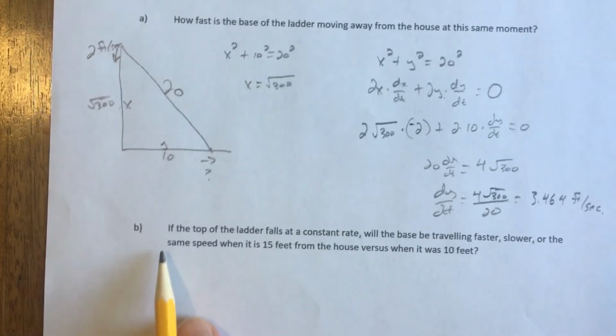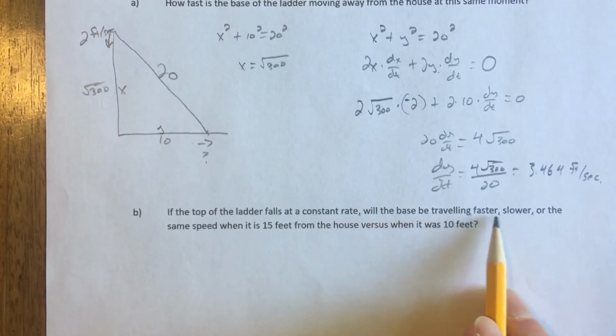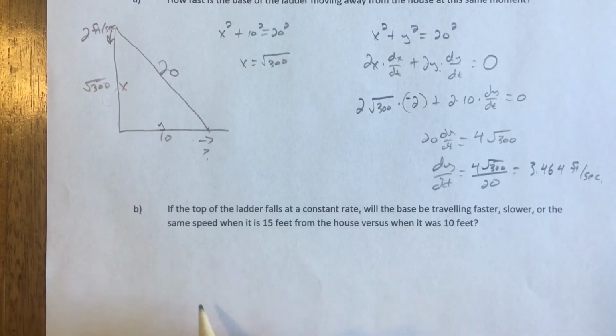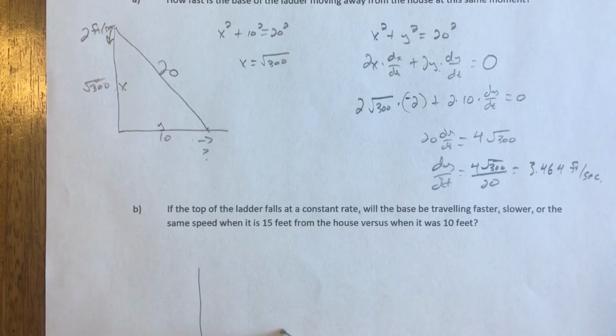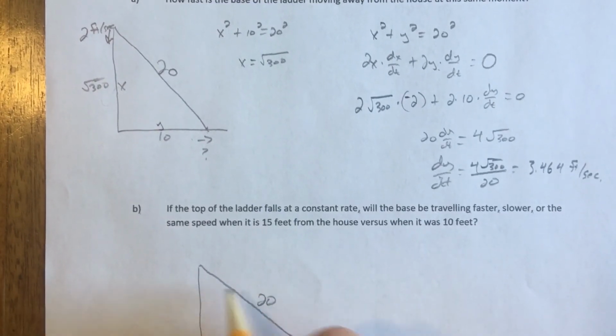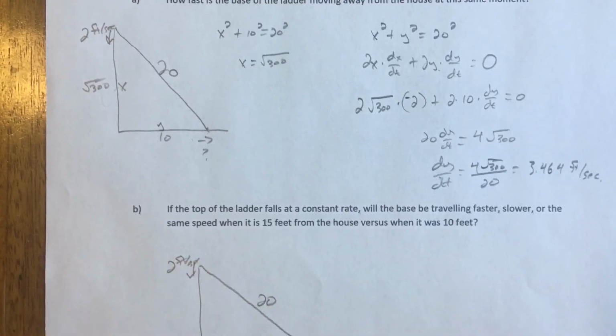Okay. Now, B says, if the top of the ladder falls at a constant rate, will the base be traveling faster, slower, or the same speed when it's 15 feet from the house versus when it was 10? So now what they're asking is same setup, but now let's make this 15 instead. This is still falling at 2 feet per second. We want to know, is this now faster or slower than the 3.464?